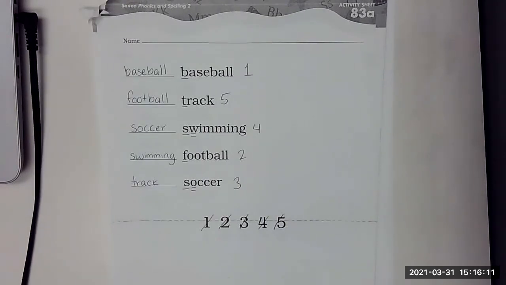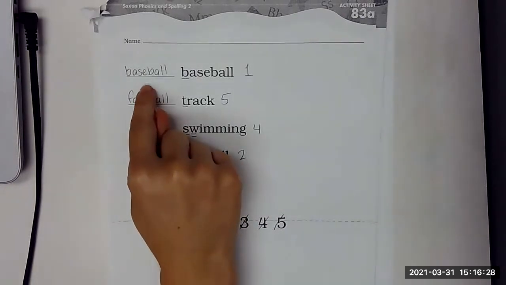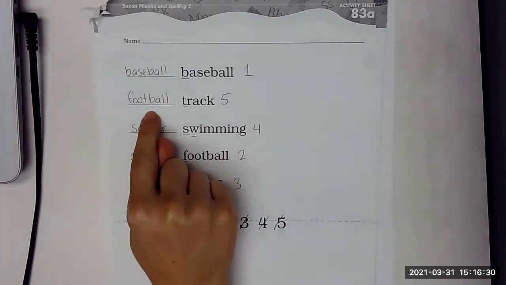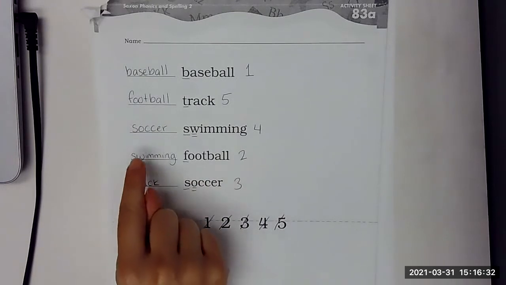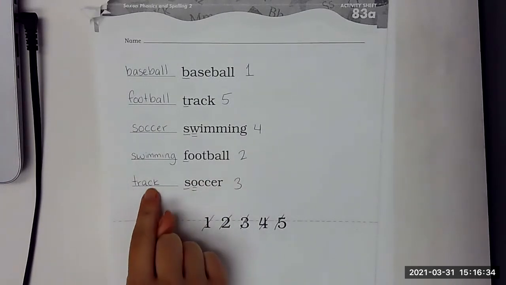First, check activity sheet 83A. Your answers should look something like this. Make sure you underlined the guide words and use the numbers to help you figure out what order these words should be in. You should have written them first, baseball, then football, soccer, swimming, track.